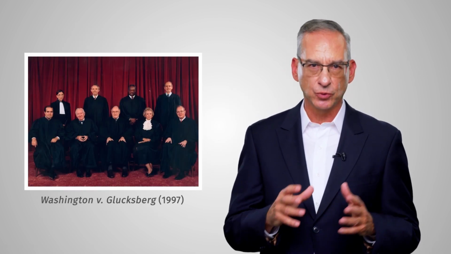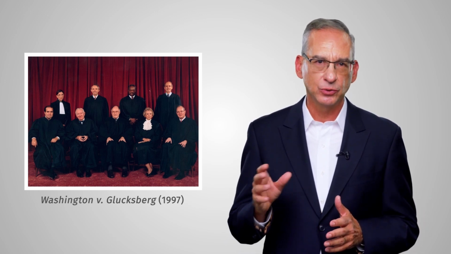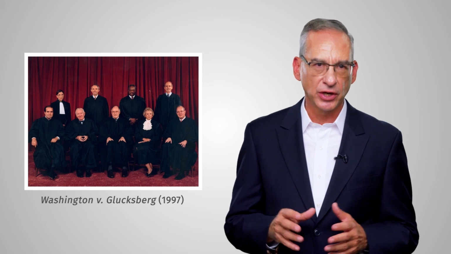3 decades later, in Washington v. Glucksberg in 1997, several justices would adopt the framework that Justice Harlan articulated in Griswold to limit the judicial protection of unenumerated rights.